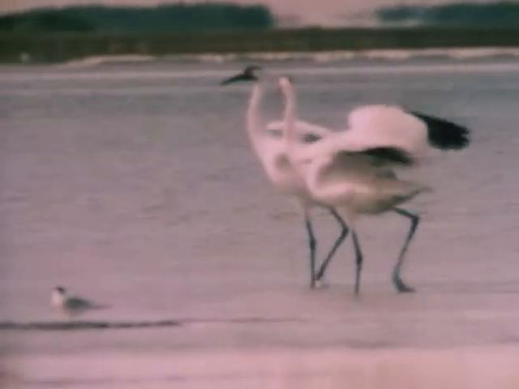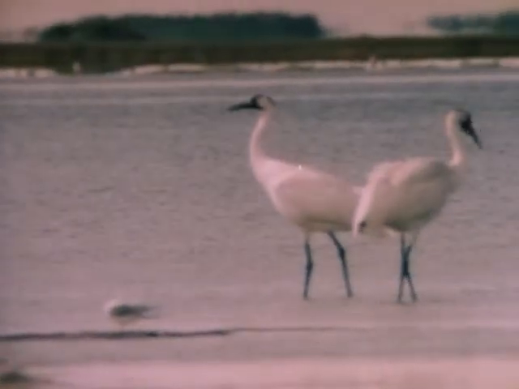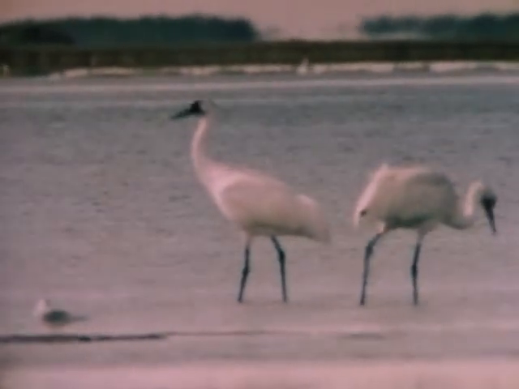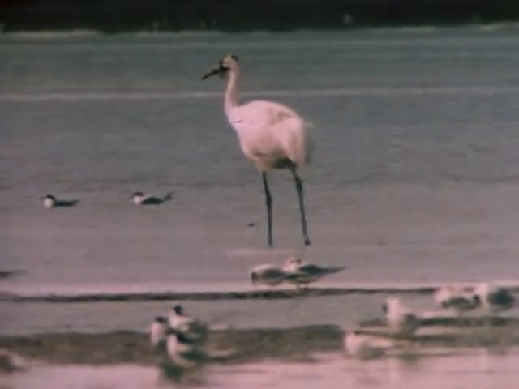However, as civilization moved closer to where they lived, the cranes dwindled to only 15 birds in all the world by 1941. It looked as though whooping cranes were going to become extinct unless something was done to save them.